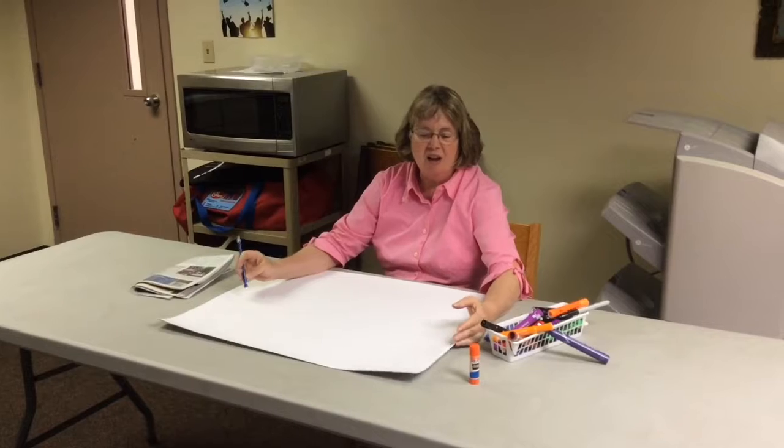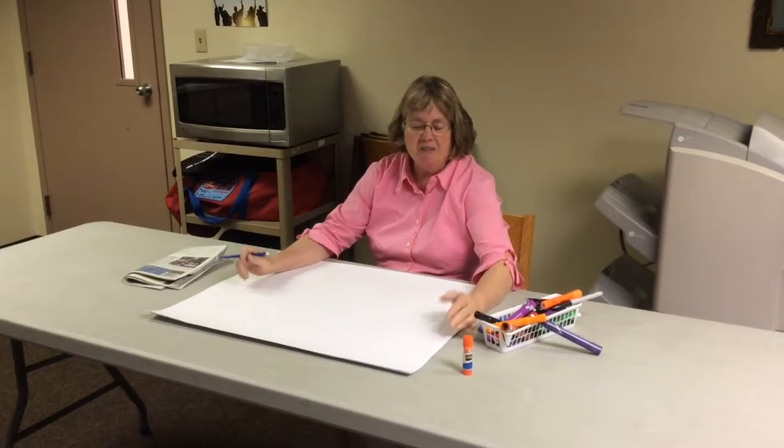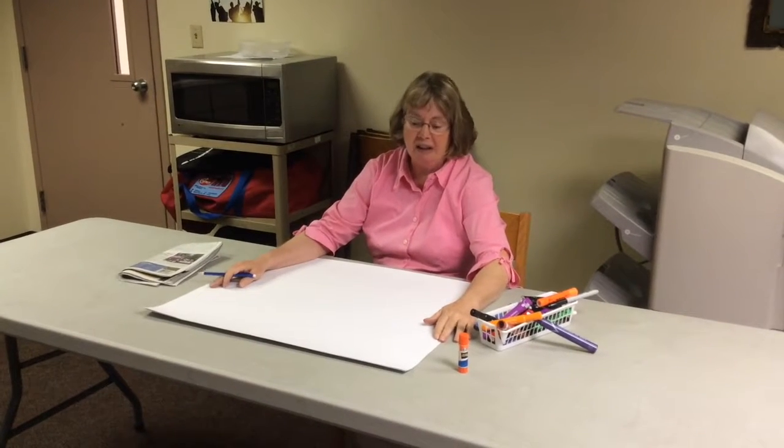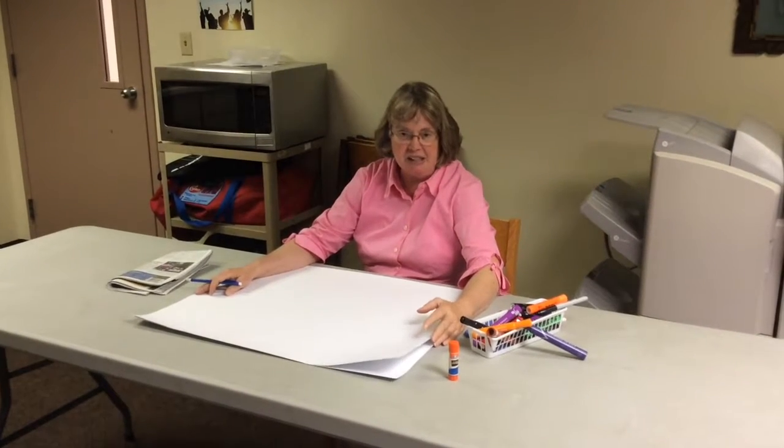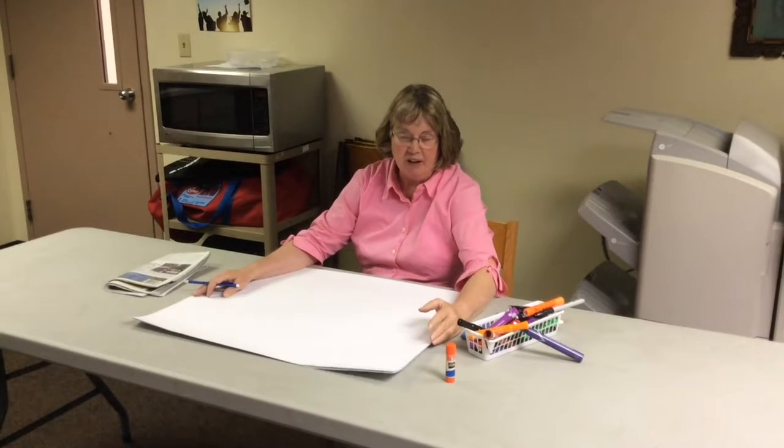We're making a collage of an animal cell or a plant cell. And our collage is going to have analogies to the organelles.